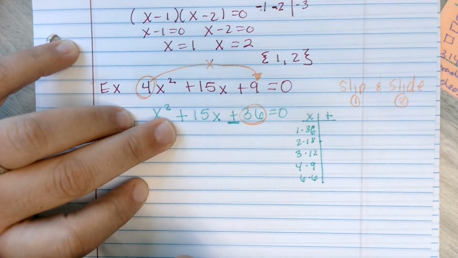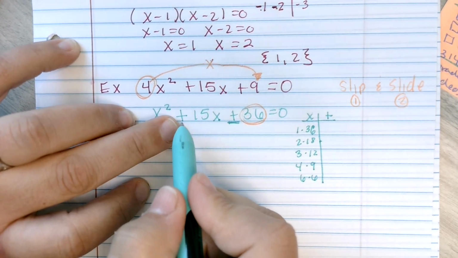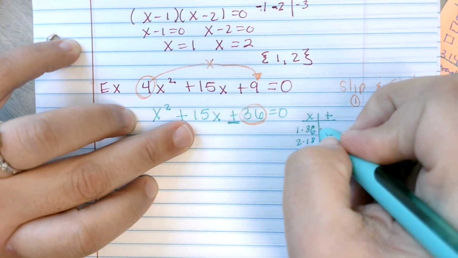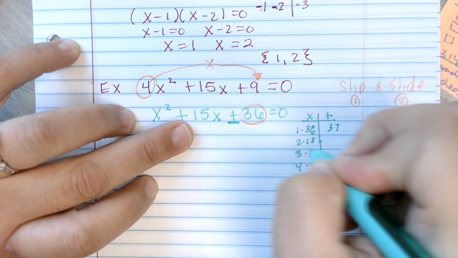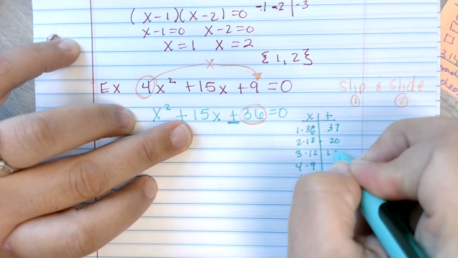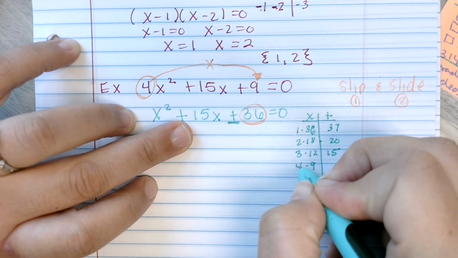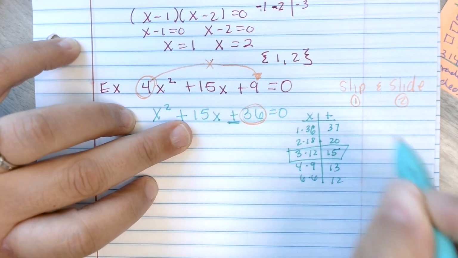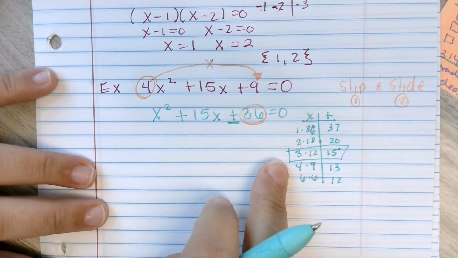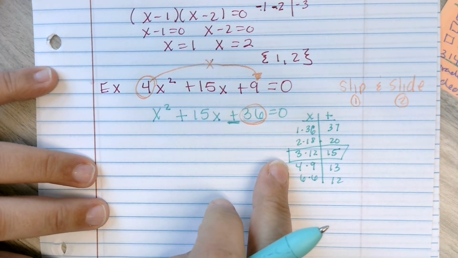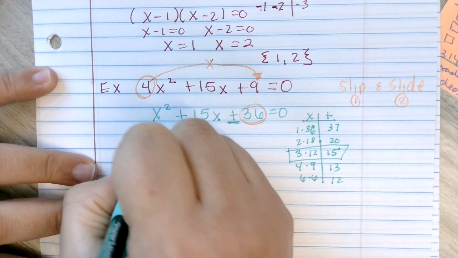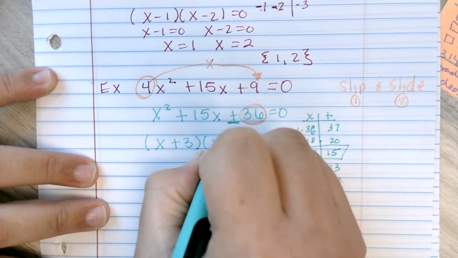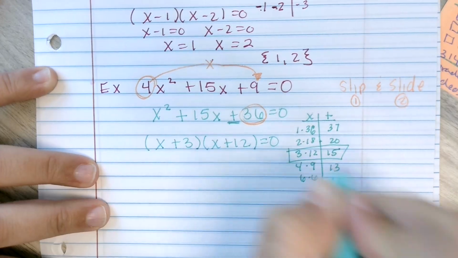Okay, we're going to add the numbers together, and our bigger number is going to be positive, and we want 15. So when I add these together, that gives me 37. This one is 20. Here is 15. This one is 13, and this one is 12. So the numbers that work in this problem are 3 and 12. When I set up my factors, that gives me x plus 3, x plus 12 equals 0.